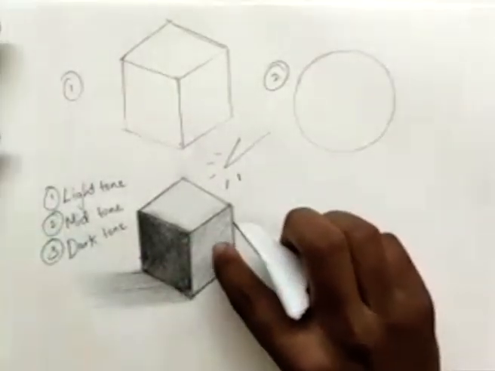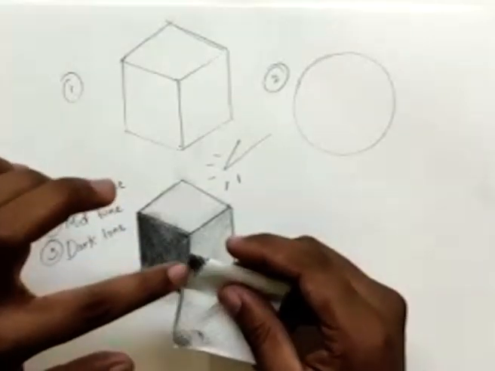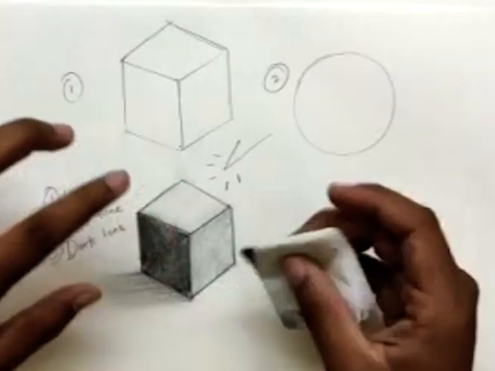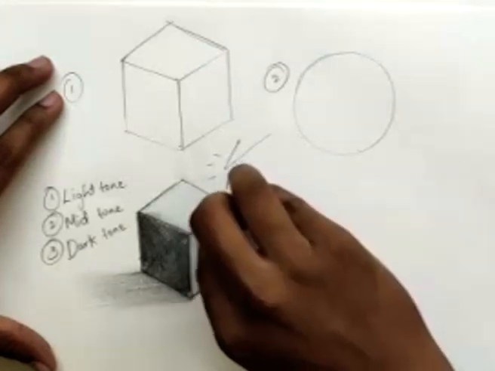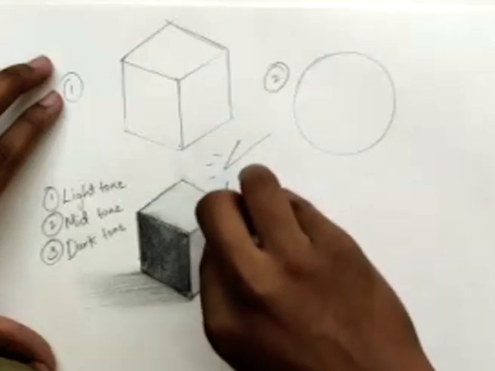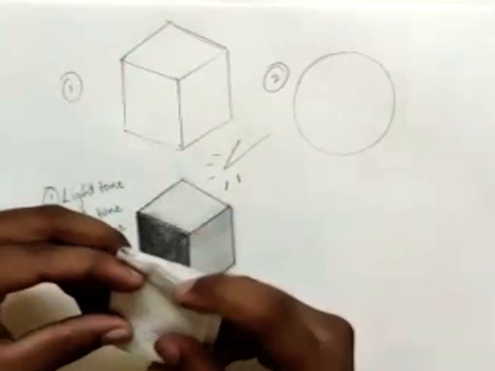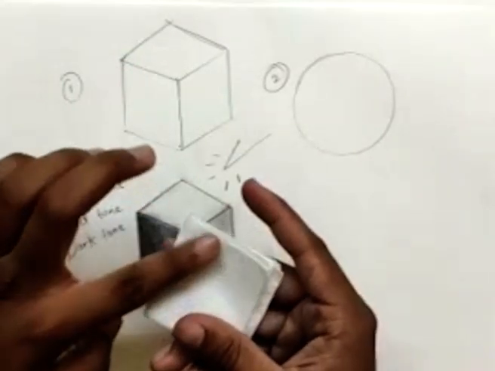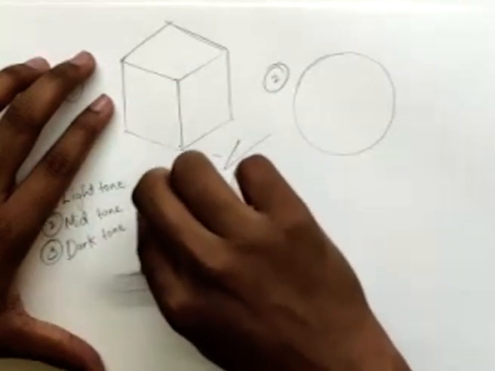And for the mid tone, don't use the tissue of the darker side. Rub it very lightly and slowly in this circular manner. And the final one is on top. Take the fresh side of the tissue and go very, very light.